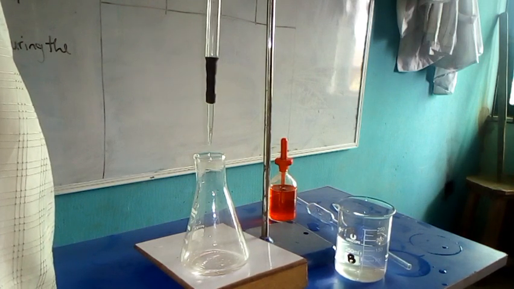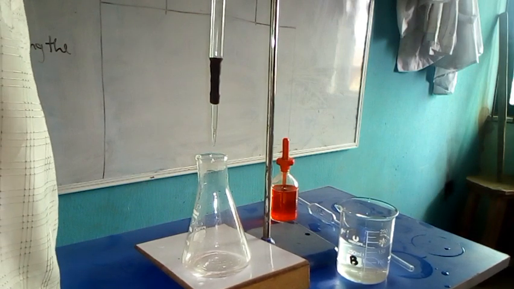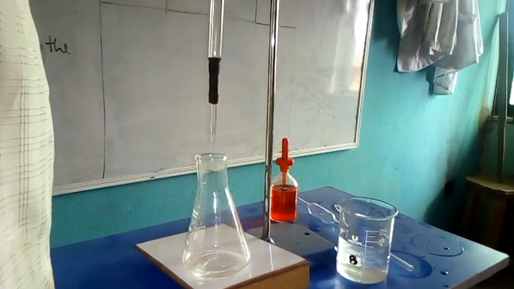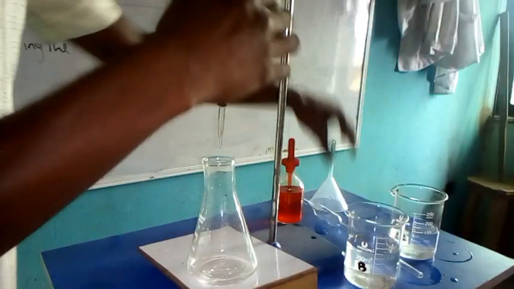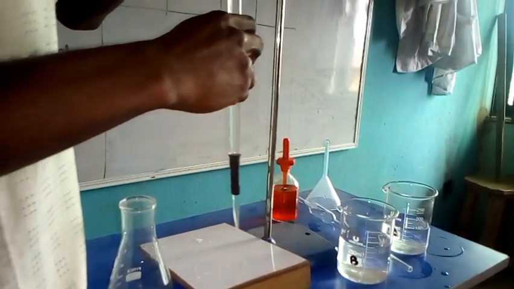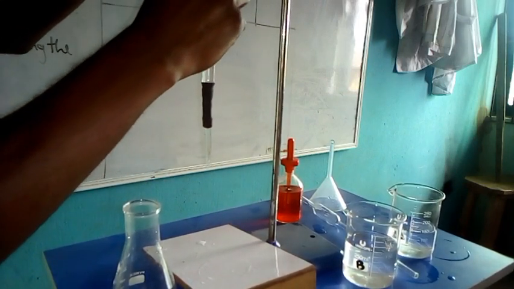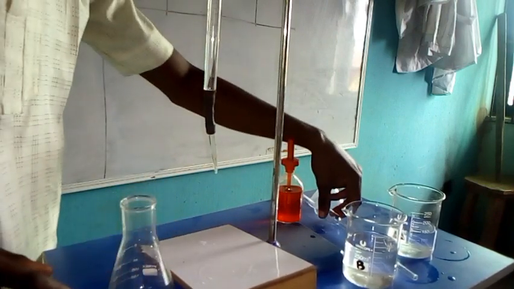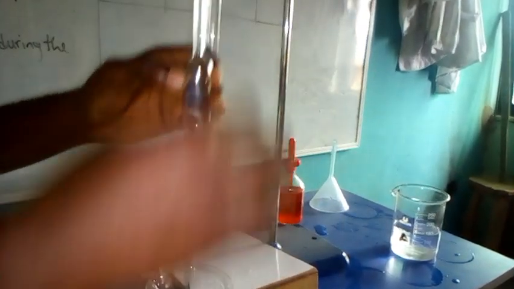Now we ensure that we concentrate on the lower meniscus so that we can have an exact recording of 0. I think the burette has been filled with the acid. I can adjust it down to see if I've made the correct measurement, and that is correct. Now, what next? With the acid in the burette, let's pipette 25 centimeter cube of the base into the conical flask. So this is the base.